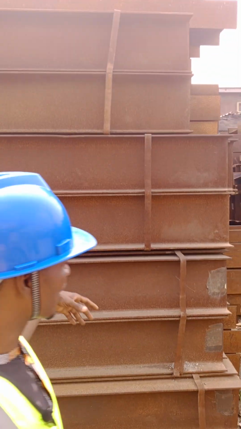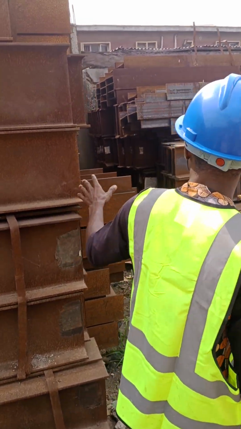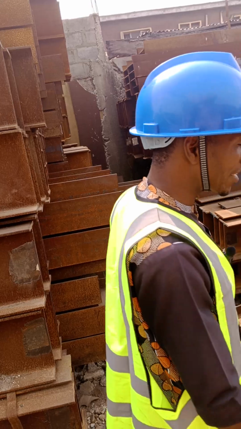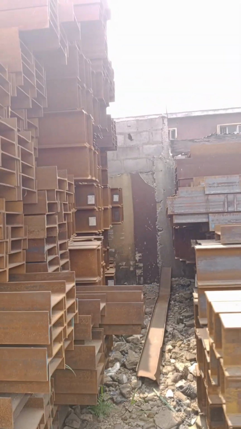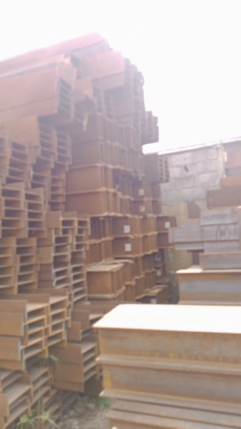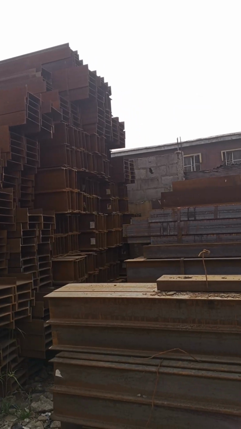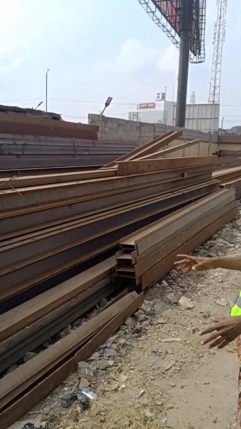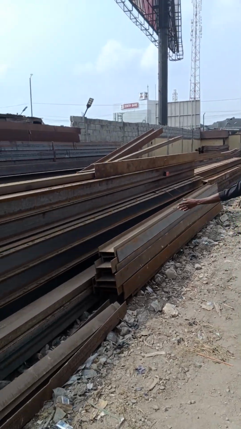So these ones are beams. This is 305. So don't worry about, will you have this size? Did you have this type of beam? Any type of beam, any type of column that you want, plate, we have them. As you can see, you don't have to worry about quantity as we said before. All these ones are 305. And we still have them in our other warehouse. This is just one of the warehouses. We have another warehouse. So these ones are beams.